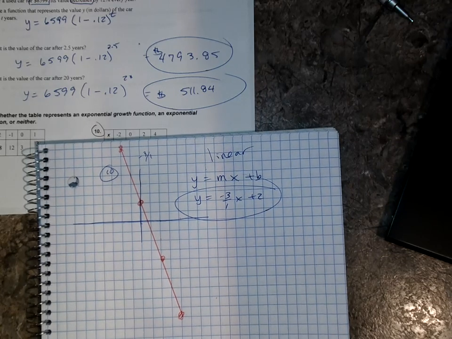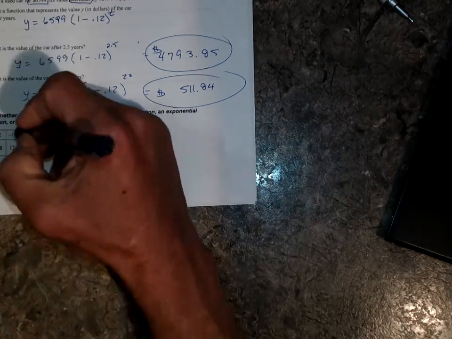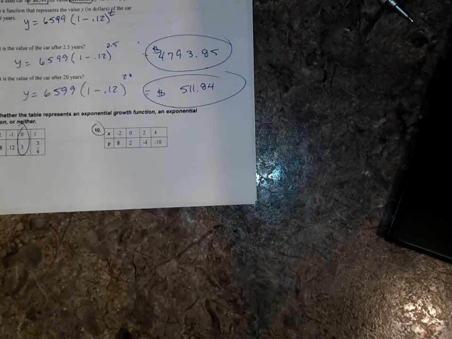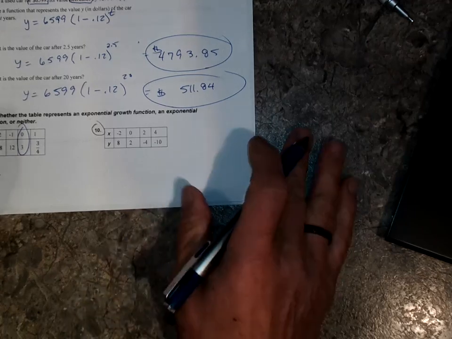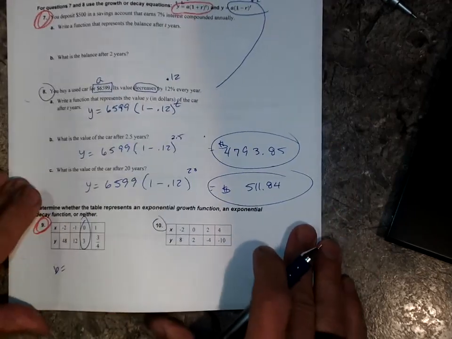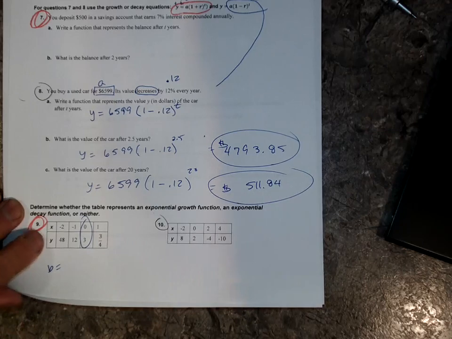All right, there you go. So you can do 9. This would be your beginning amount, and you have to find your B to get the equation. Okay, so you can do 9. I just did 10. So turn the page.